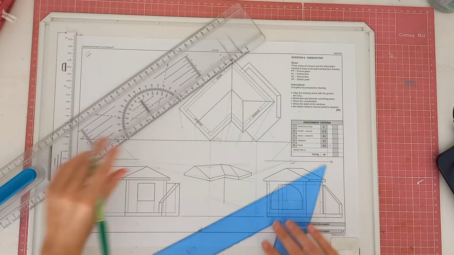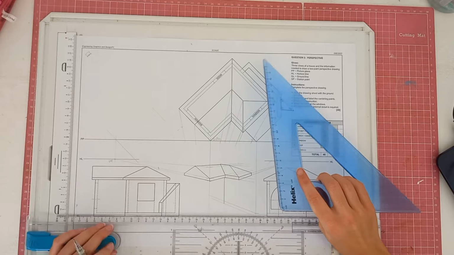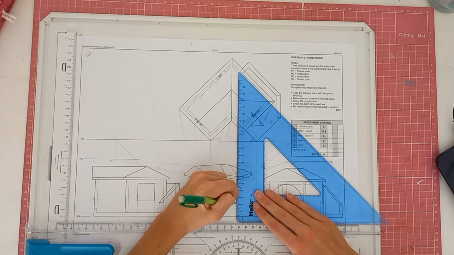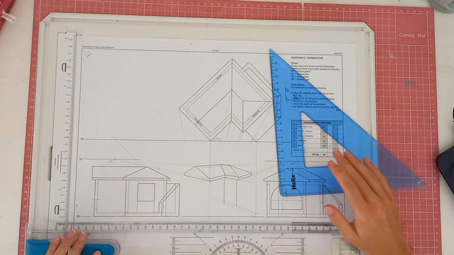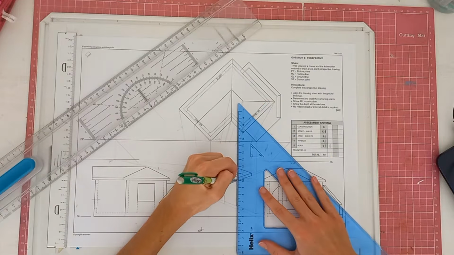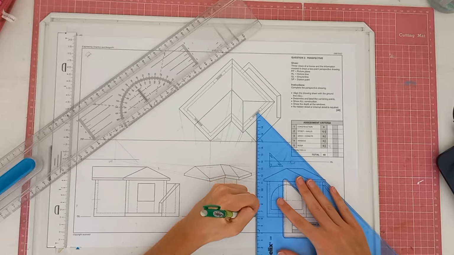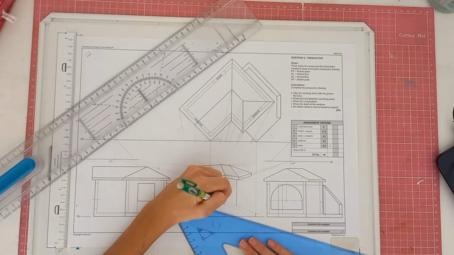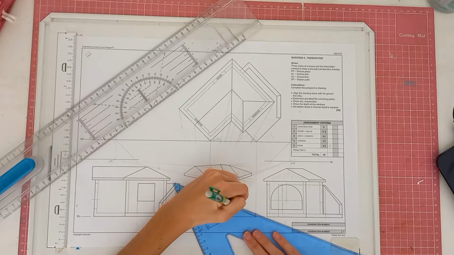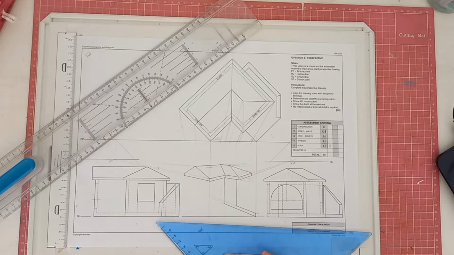You can bring it down to your SP, and then you can bring that line straight down like that, and you can connect all of your lines. So here you would connect your lines, and here as well you'll connect the lines. So it should look like this so far.